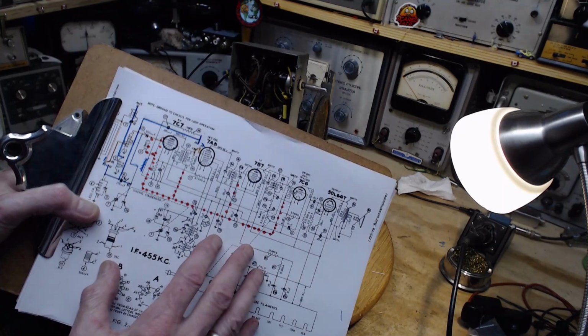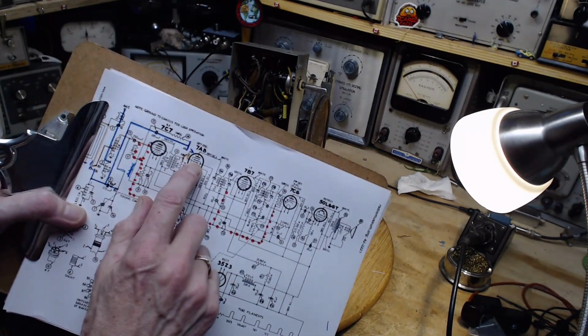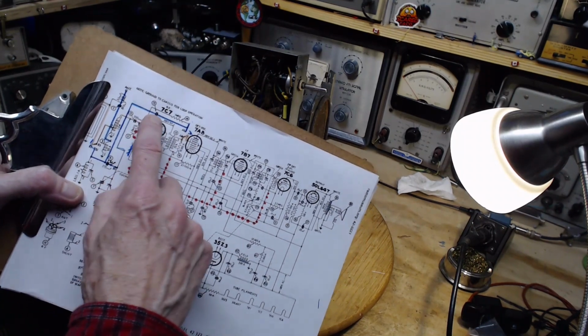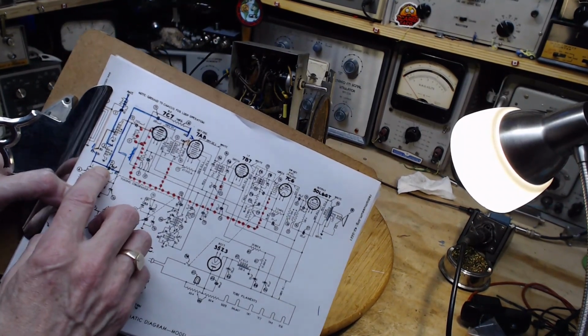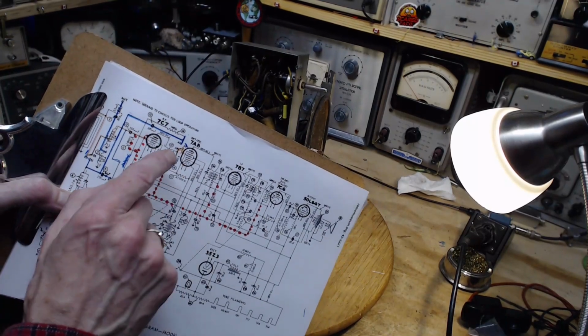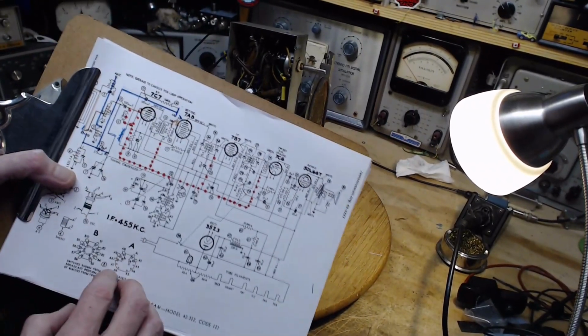Now, why wouldn't it work? We're cutting out all this, skipping over to here. So I think it could be this capacitor that's open, or this one could be open. I think what I want to do is feed in a signal and work my way back through here and see what happens.